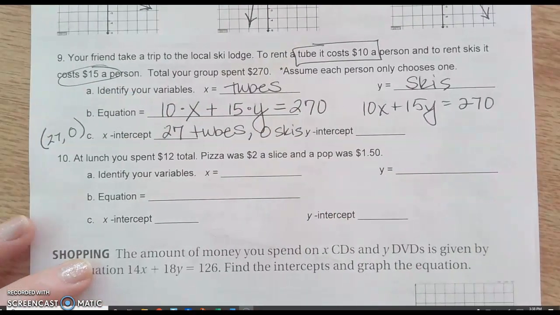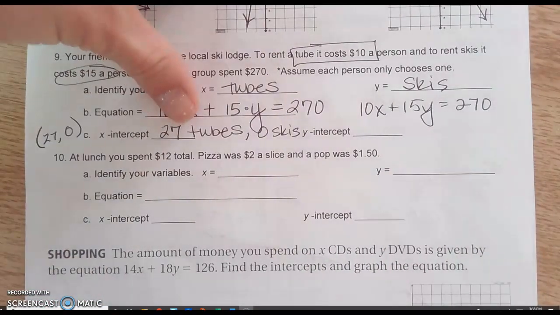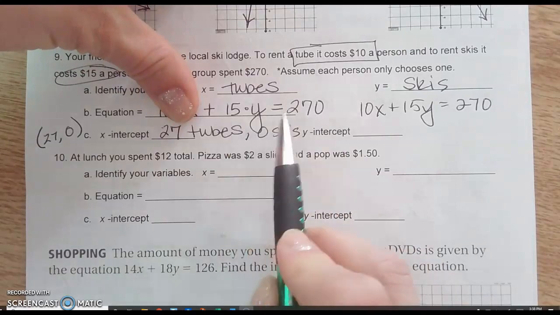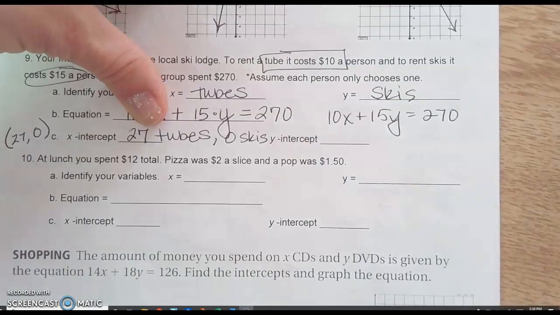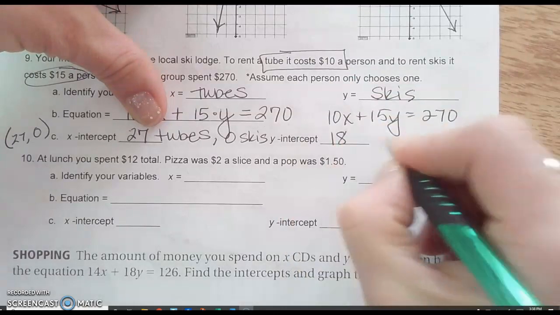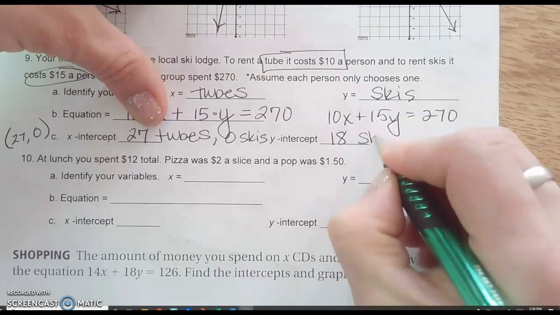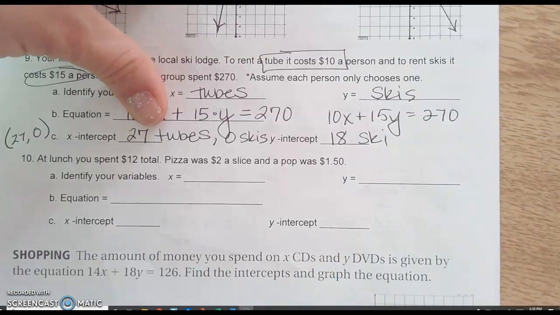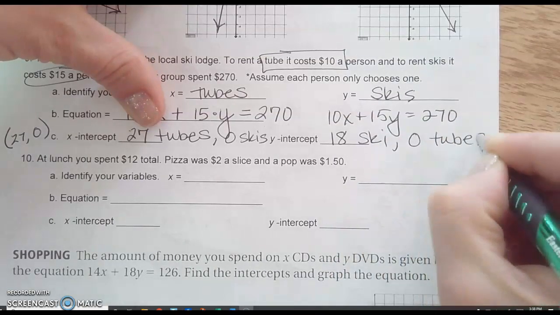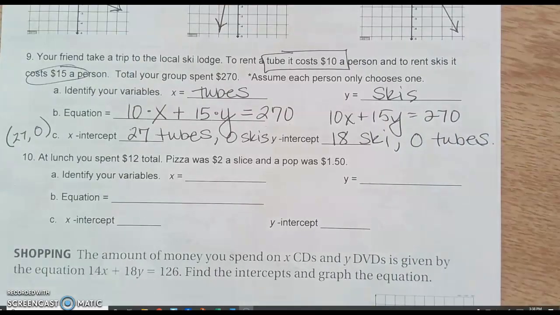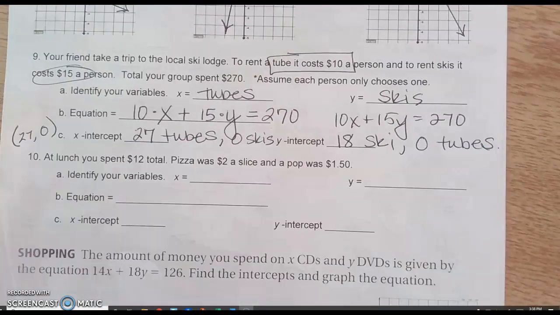Our y-intercept means plug in 0 for x. So now I'm covering up the x, and I have 15y equals 270. So I'm just going to quickly see 270 divided by 15, 18 pairs of skis. So the other intercept is that we have 18 people who rented skis and 0 people who rented tubes. Okay, that's what the intercepts mean in a context like this.